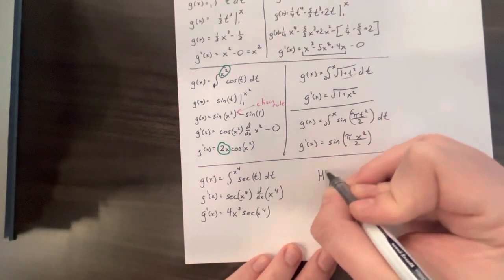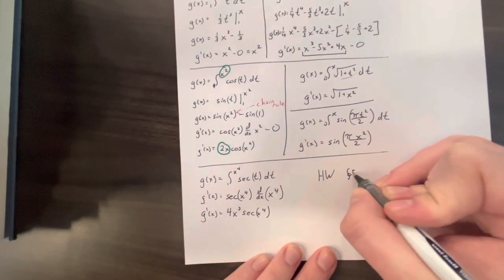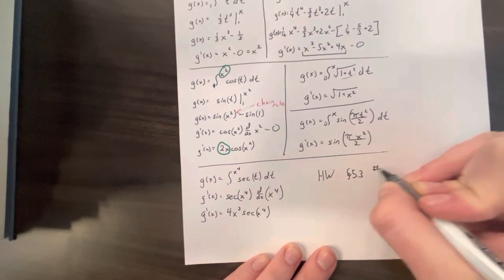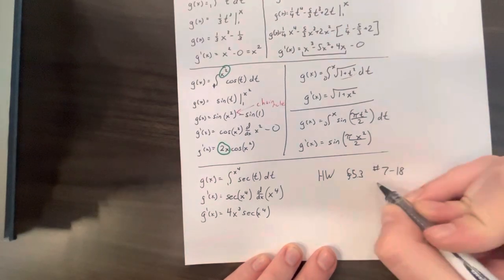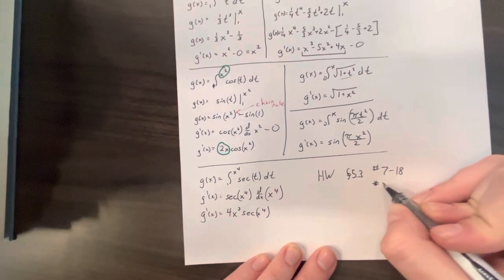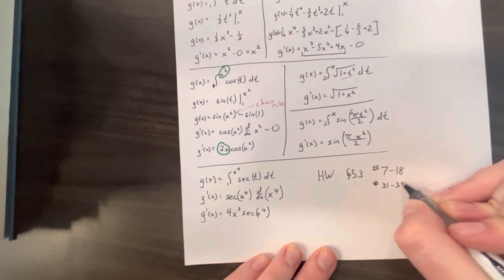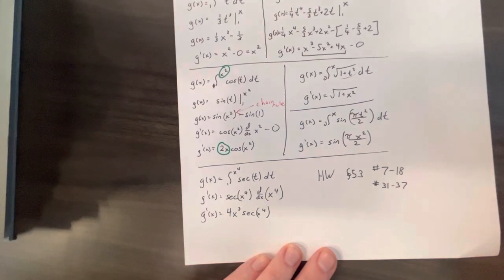So what we're looking at tomorrow for homework, we're in 5.3. These go pretty quick. So 7 through 18 I think is okay. And then let's see if we can actually finish up those ones from today, 31 through 37. We're going to see if we can get all those on the docket.